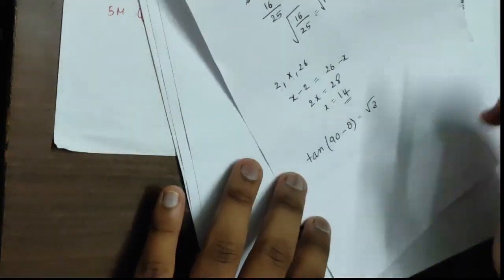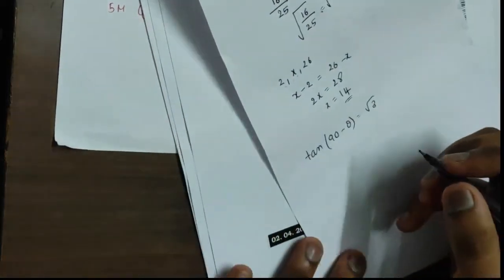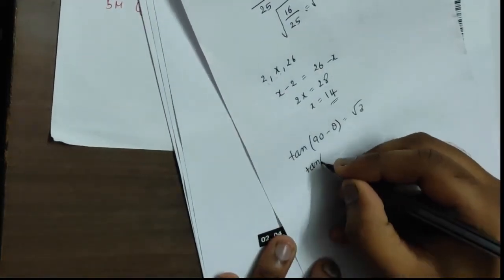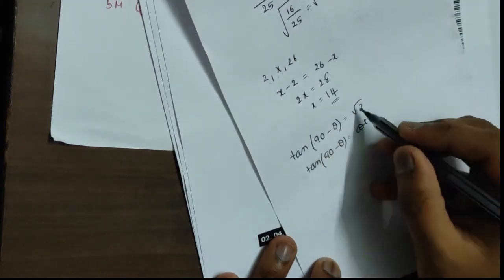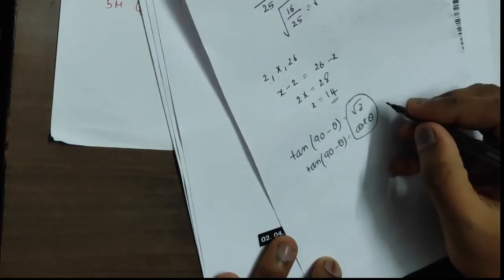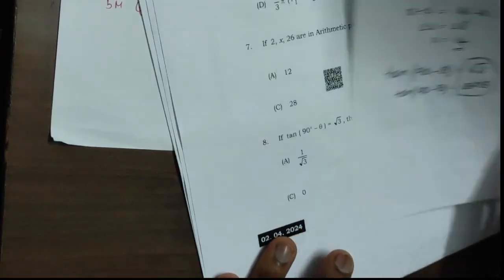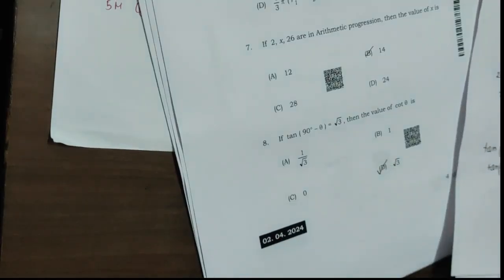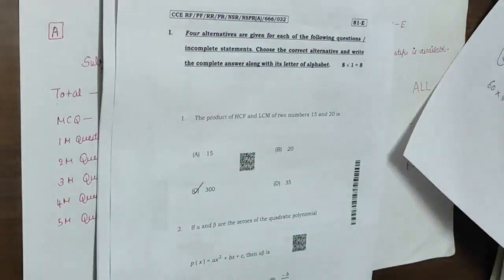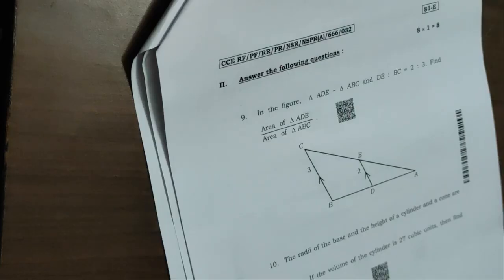We know from the formula that tan of 90 minus theta is equal to cot theta. So the value of cot theta is root 3. Option D, root 3. So now let us move into the 1 mark questions.